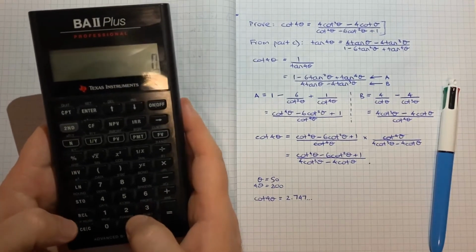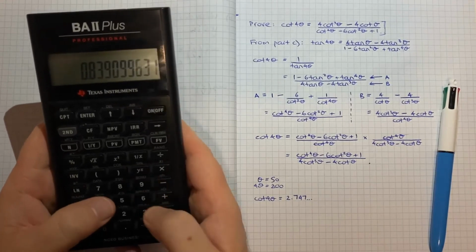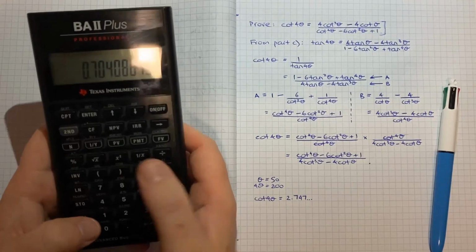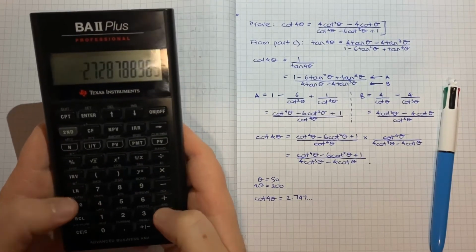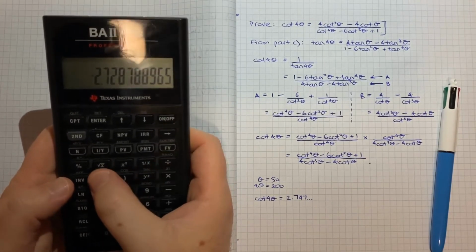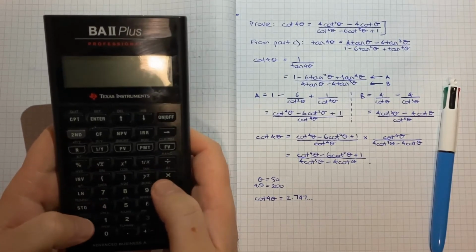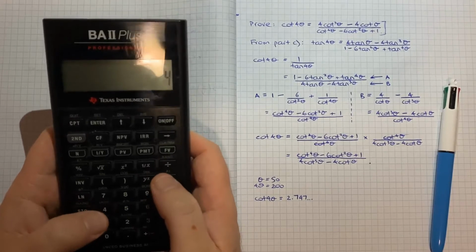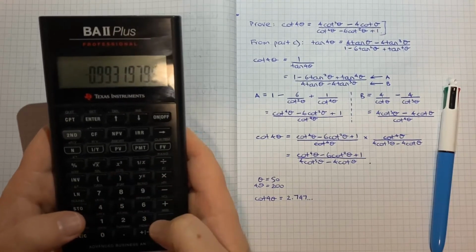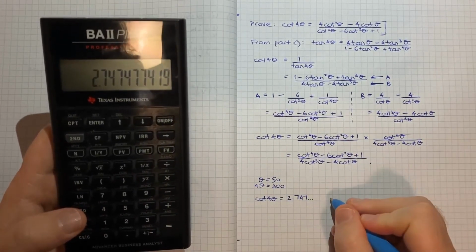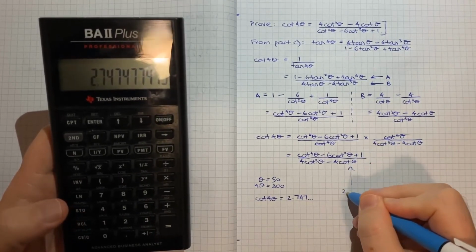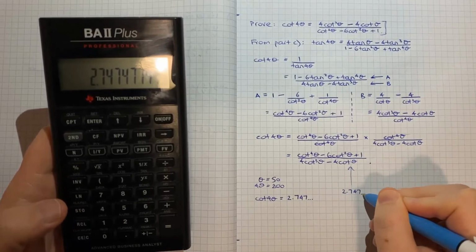So now we want cot θ to the power of 4 minus 6 times cot θ squared plus 1, and all of that divided by 4 times cot θ to the power of 3 minus 4 times cot θ, and that gets us 2.747 and so on.